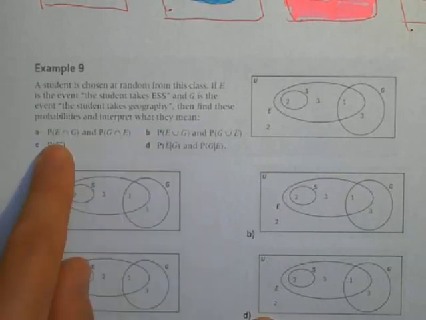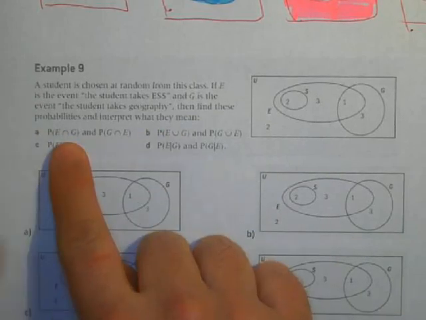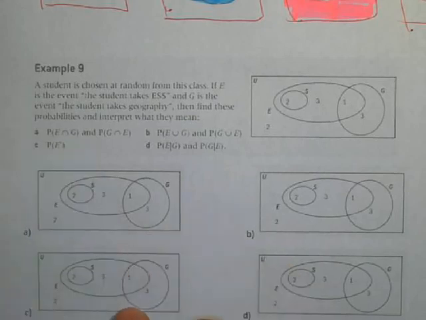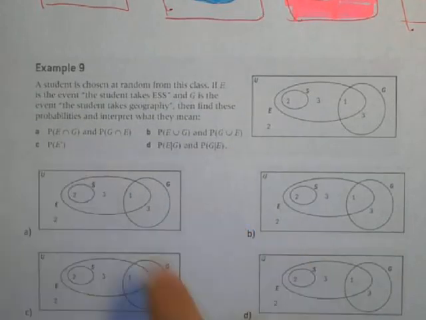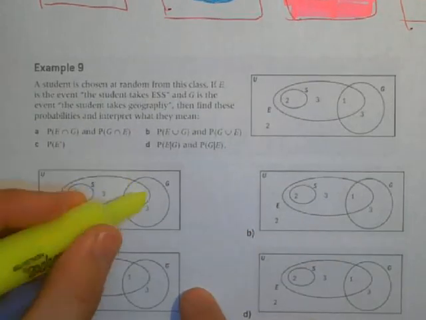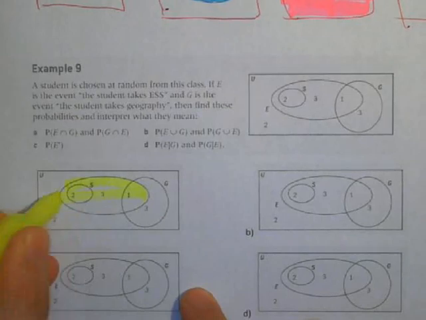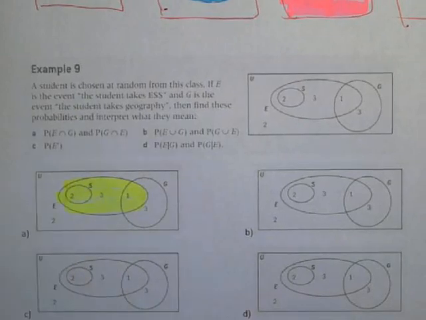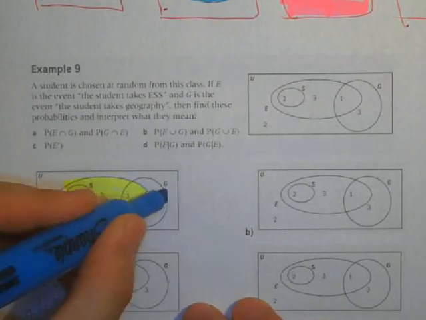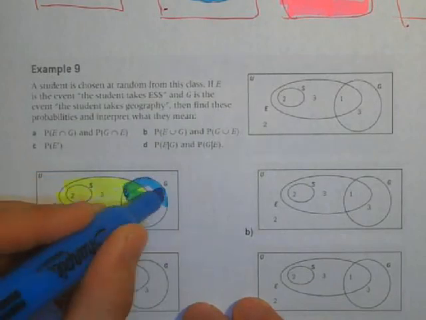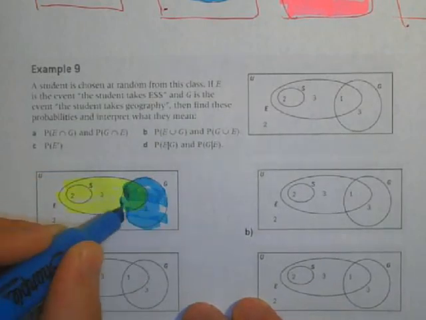So let's do the first one here. Here's the upside down U, that means intersection. So the intersection of circle E and circle G is the little green section there.